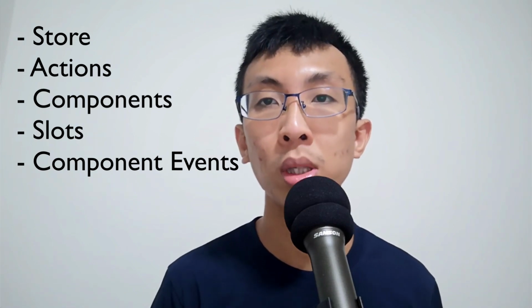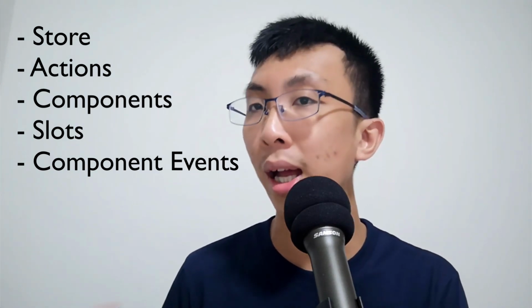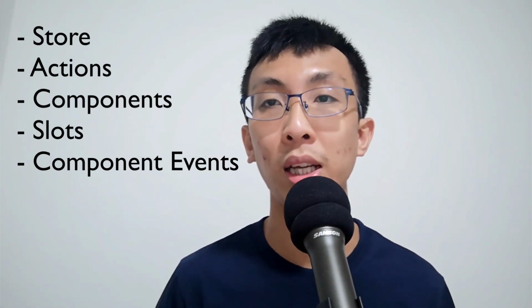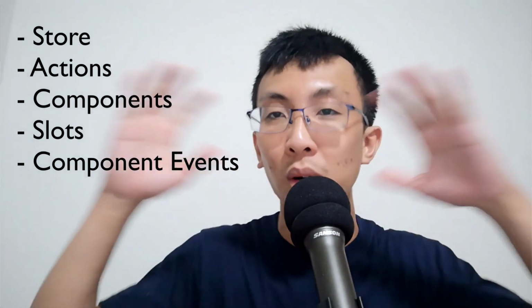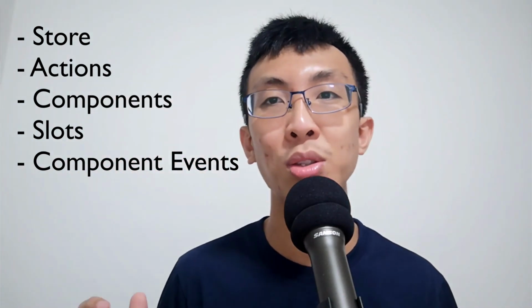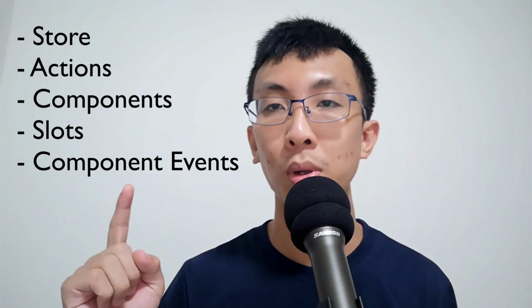We've also learned about how you can dispatch events from components or dispatch events from elements. We've learned a lot, and today we're gonna try to use all of the things that I've mentioned so far into one example, which is how we are going to create an infinite list.